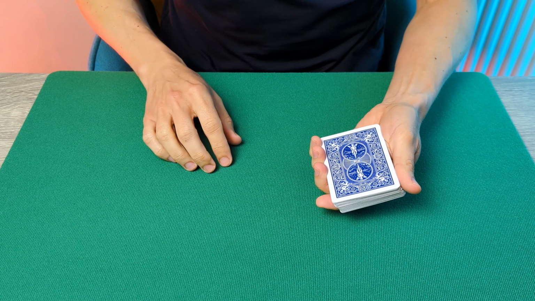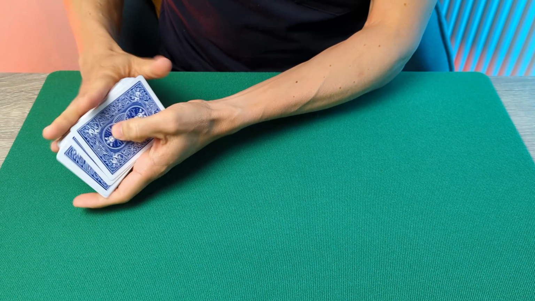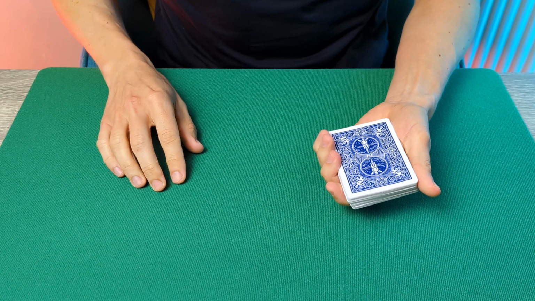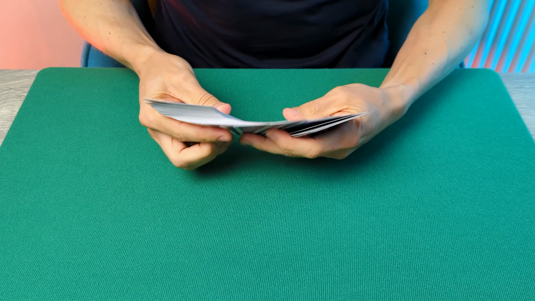And we're going to start with a shuffled deck, so just hand that to the spectator and they can give it a shuffle. They can shuffle the cards as much as they like. They really are mixed. Now you're just going to take the deck and you're going to take a look through the cards to select a prediction card.